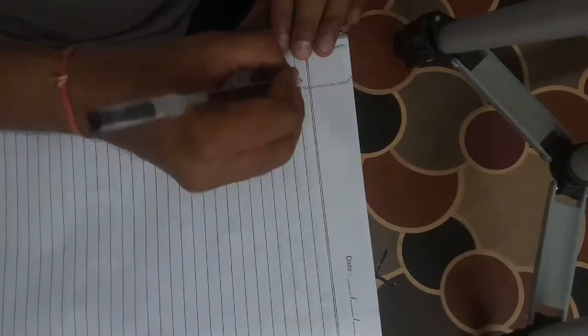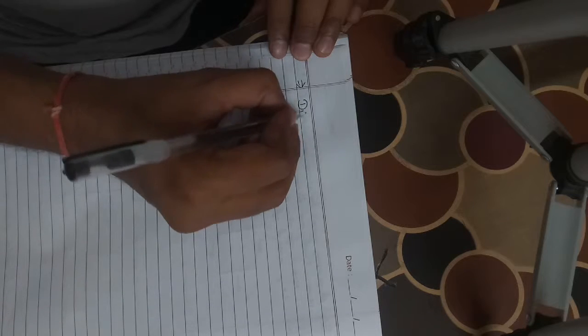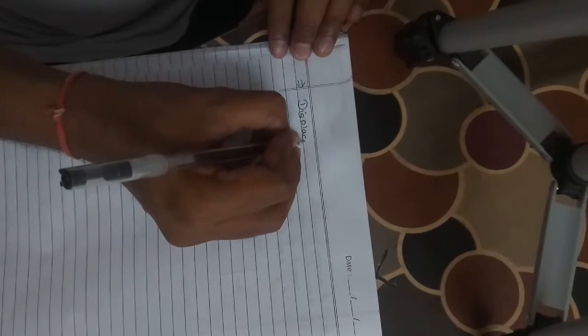So in this way we find the distance. There is another question also. We will do that after one topic that generally comes. So the next topic is displacement.